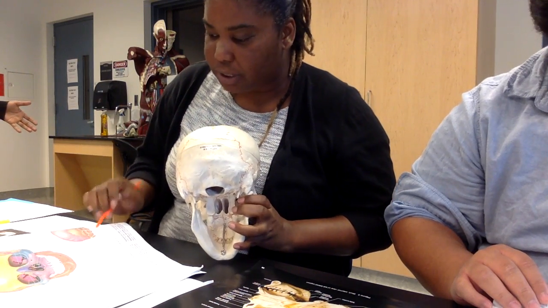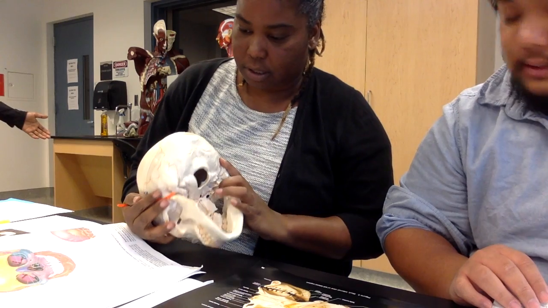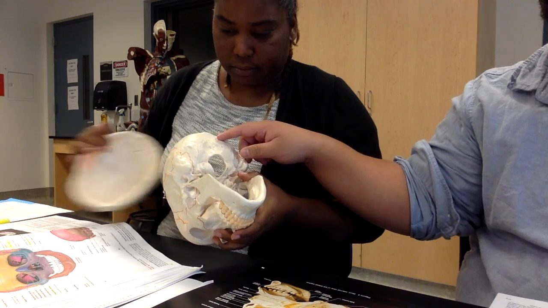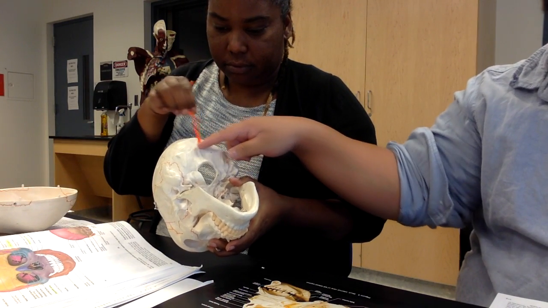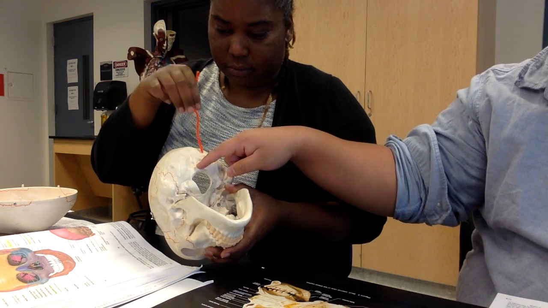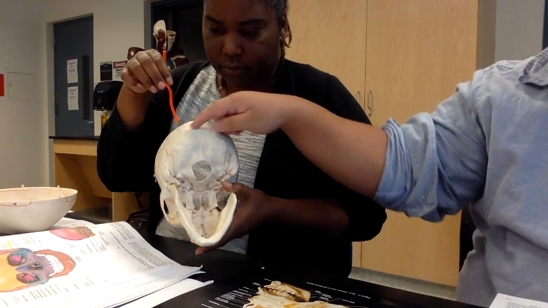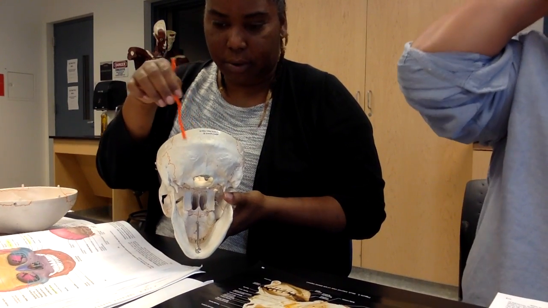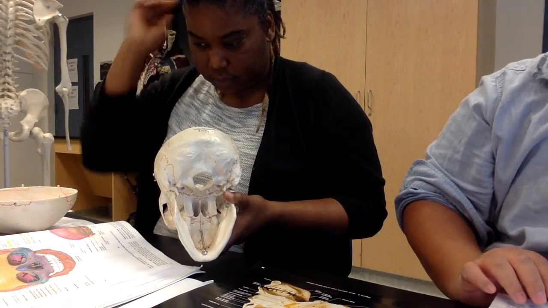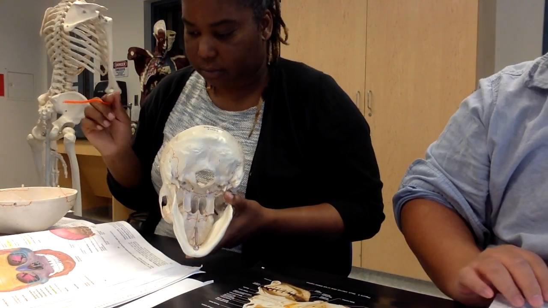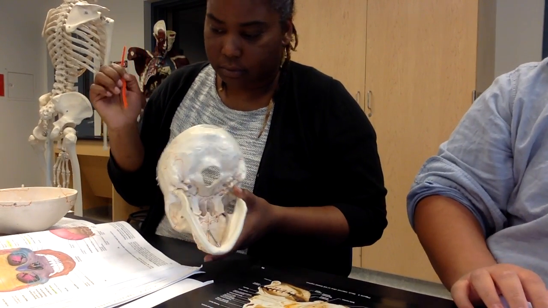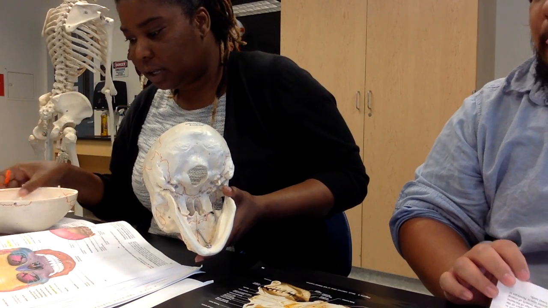And then there are these little ridges, which you can't really see on this model. I guess this would be the inferior nuchal line. External occipital crest. Superior nuchal line. You can kind of feel it. External occipital protuberance, just this area, I guess. And that's the inside.